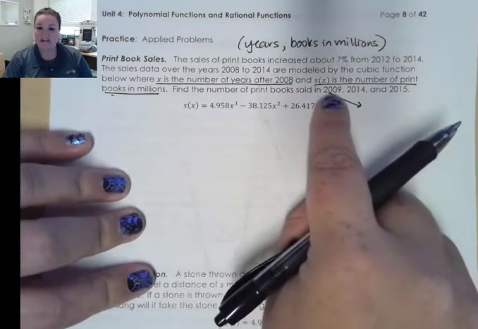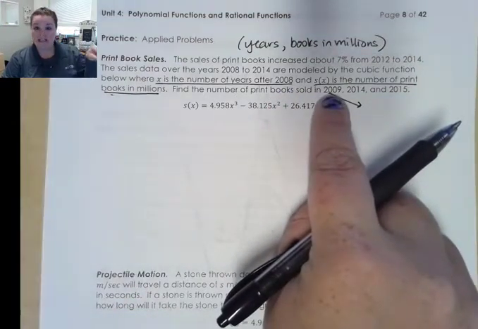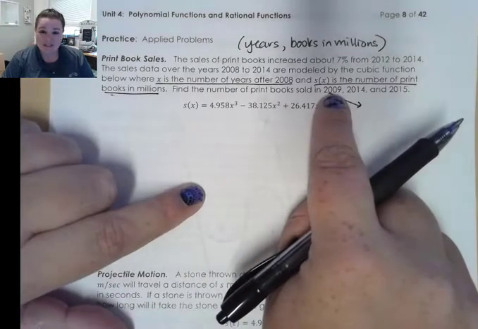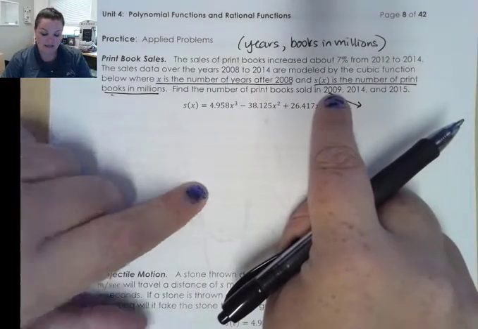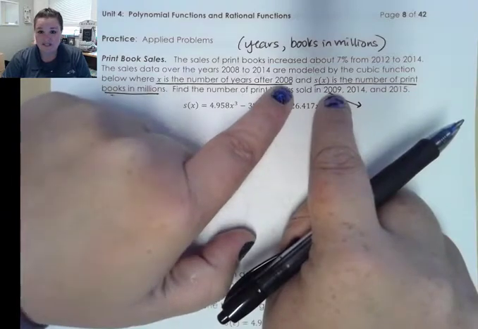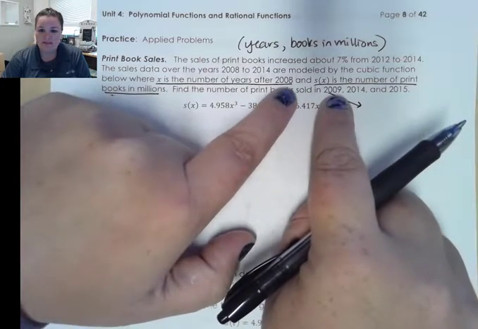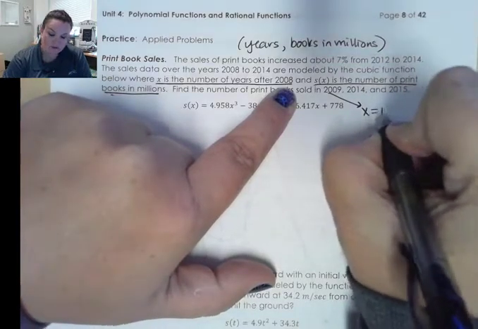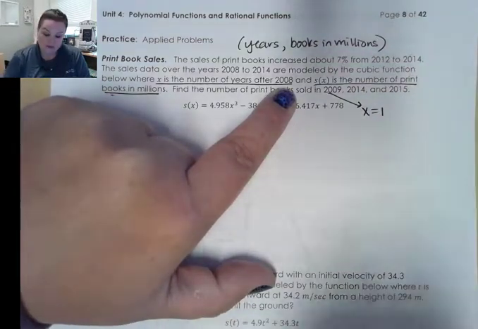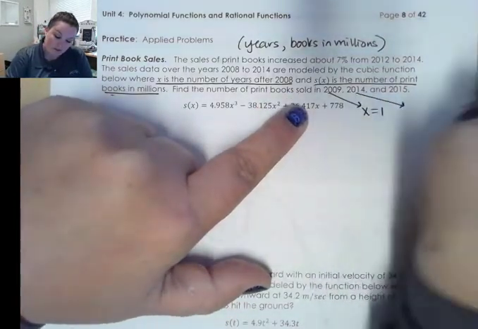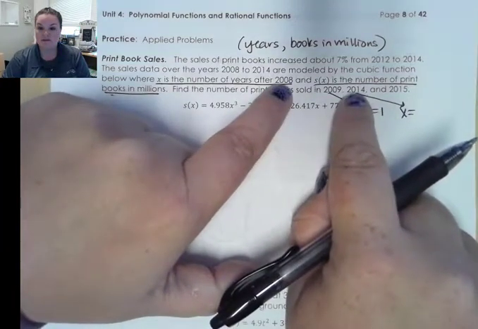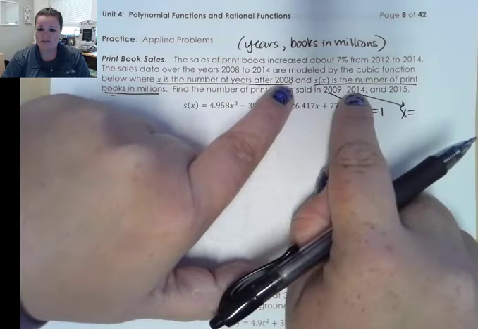So we're not actually taking 2009 and plugging it into the function. We first have to identify how many years have passed in 2009 since 2008. From 2008 to 2009, 1 year has passed, so our x value is 1. We could do that for both of these. For 2014, how many years since 2008?